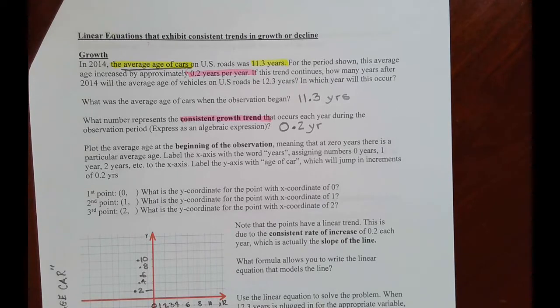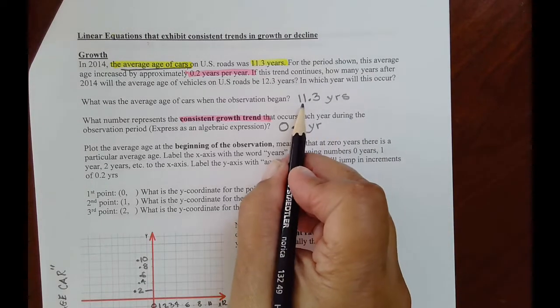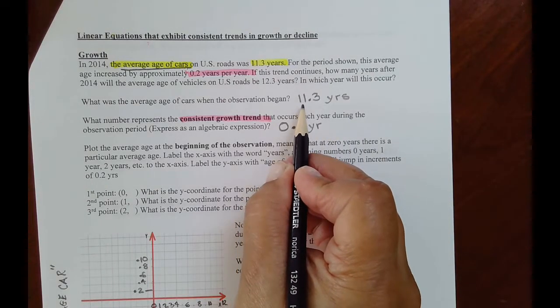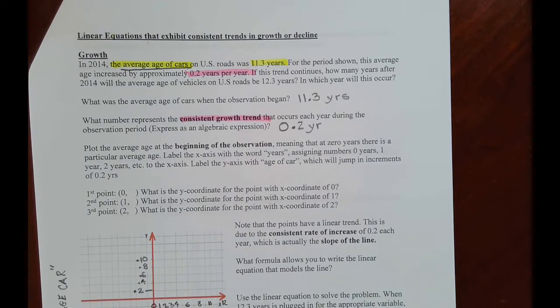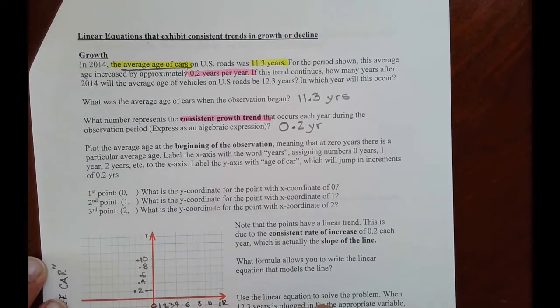Okay, so now let's see. What is the y-coordinate for the point that has an x-coordinate of 0? Well, when you're at 0, that suggests the very beginning of this observation when you were at 11.3 years old.